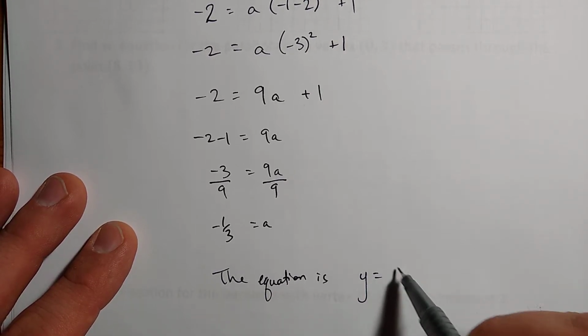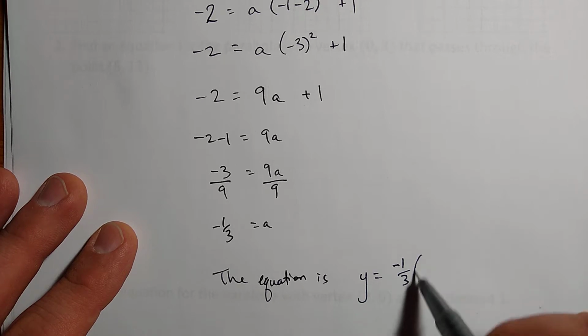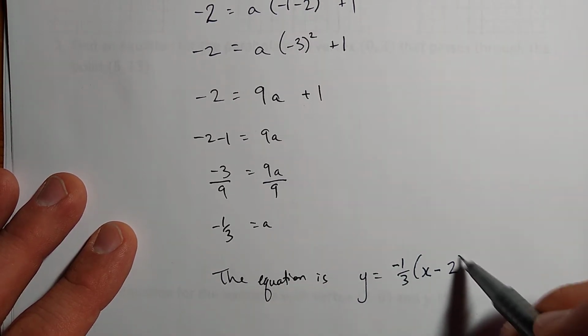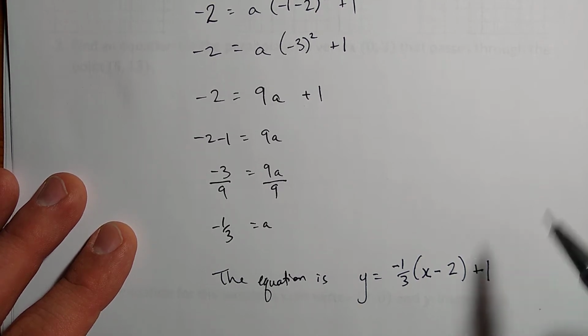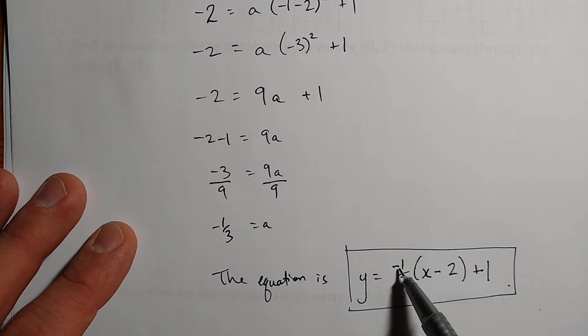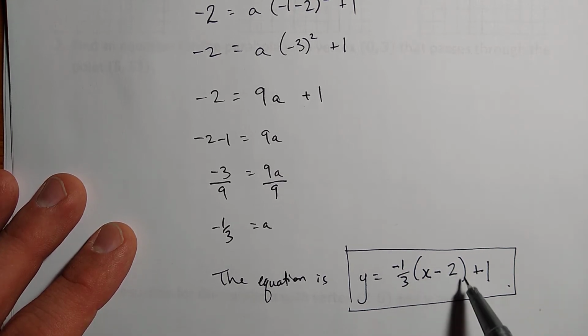So the equation is y equals -1/3 times x minus 2 squared plus 1. So that's the final equation for this parabola. Notice that it opens down and it has a vertical compression. It's been translated to the right 2 and up 1. And that's the vertex form.